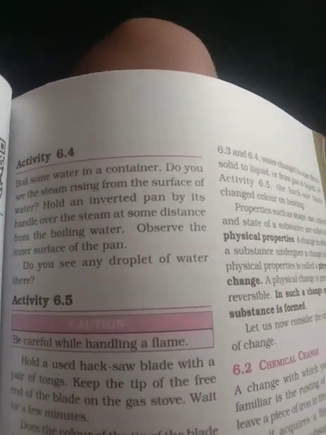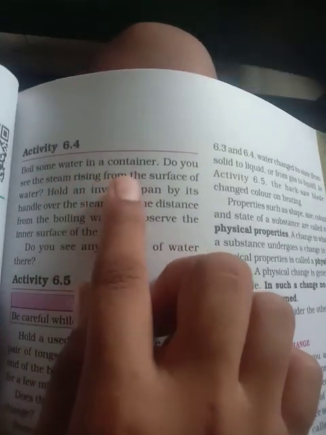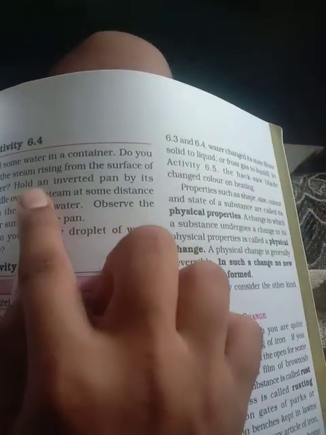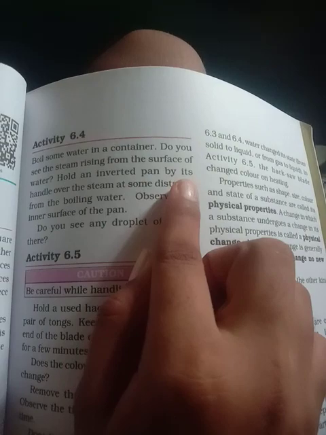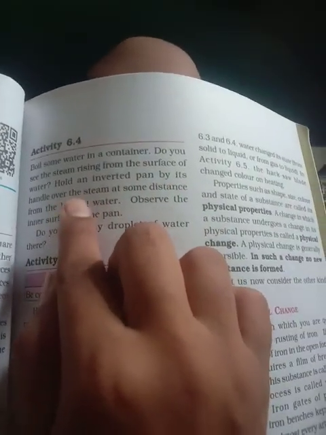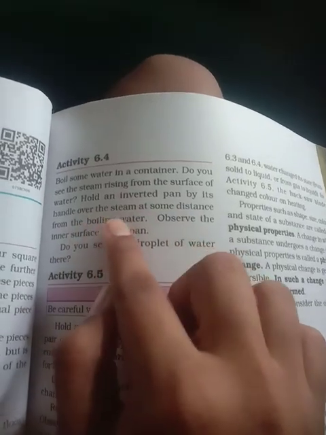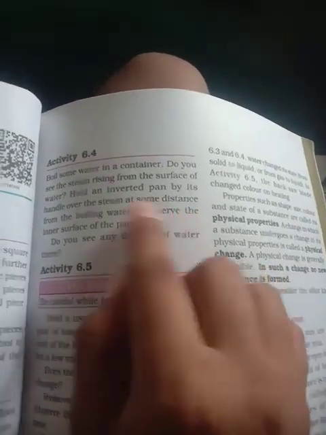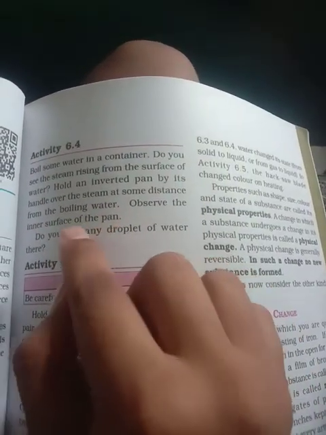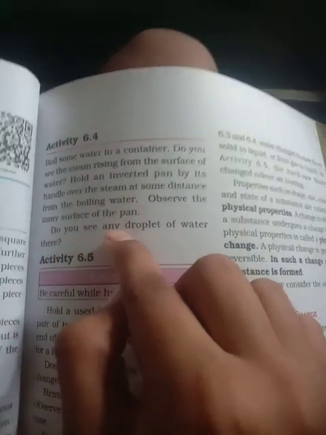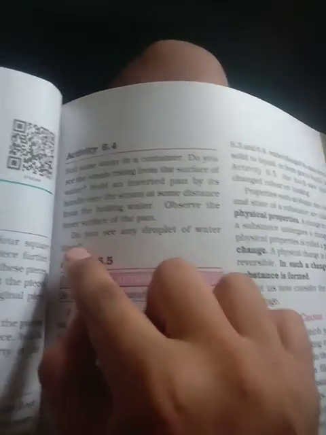Now we read activity 6.4. Boil some water in a container. Do you see the steam rising from the surface of water? Hold an inverted pan by its handle over the steam at some distance from the boiling water. Observe the inner surface of the pan. Do you see any droplets of water there?